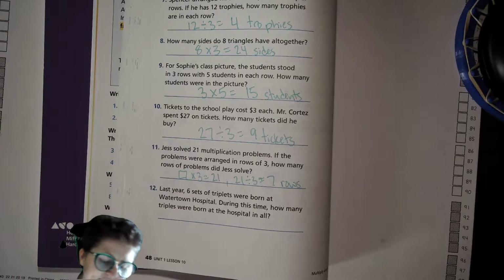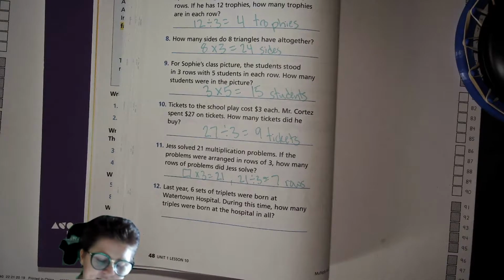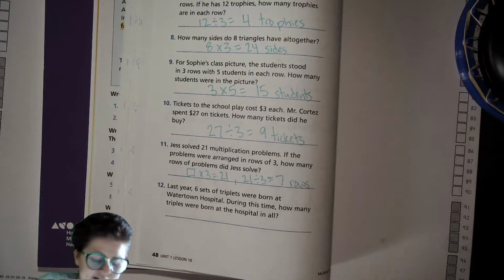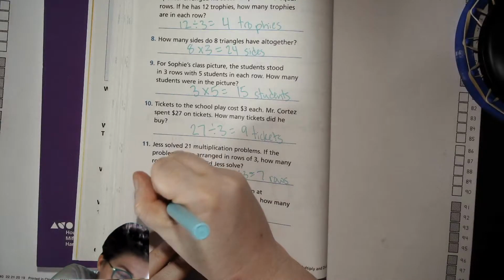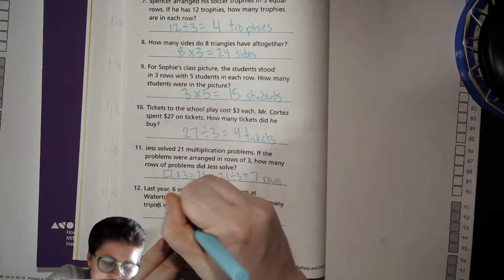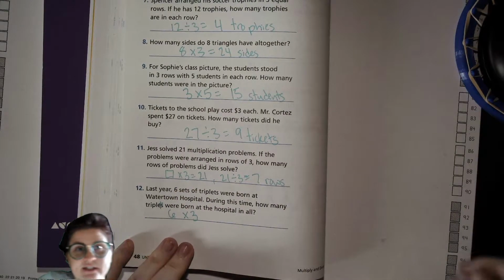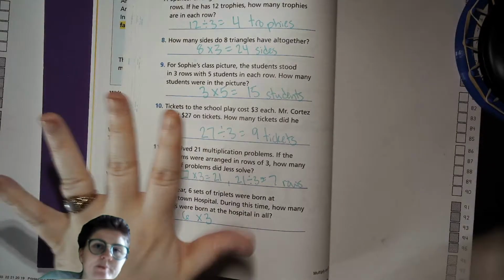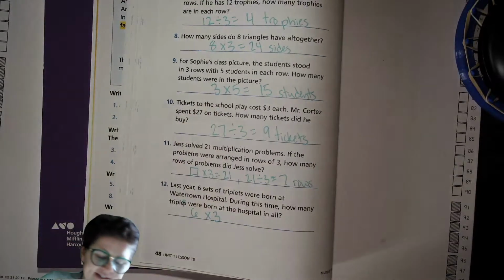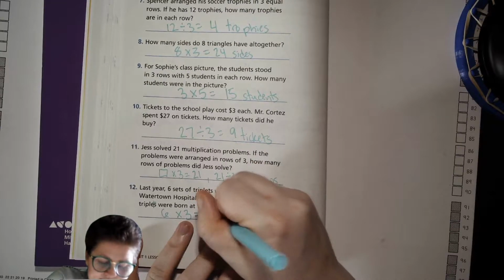Alrighty, last one here. Last year, 6 sets of triplets were born at Watertown Hospital. During this time, how many triples, I think they mean to say triplets, were born at the hospital in all? So 6 groups of 3. How many? Well, 15 is 5 groups of 3. So one more group of 3. 15, 16, 17, 18 is 18. 18 triplets.